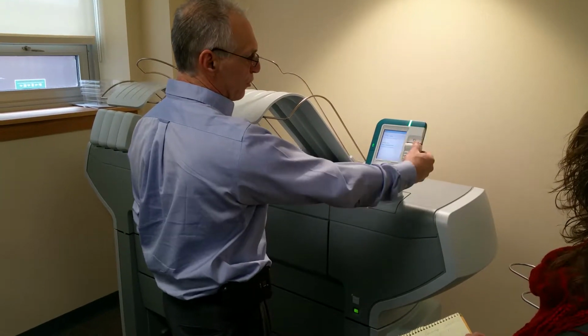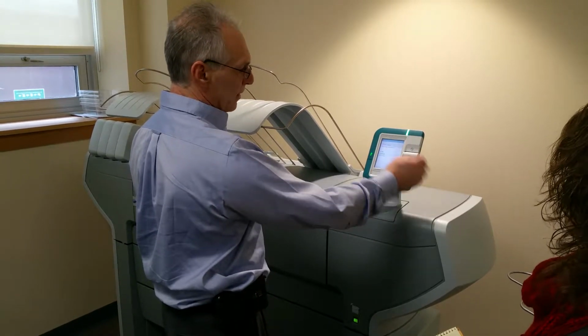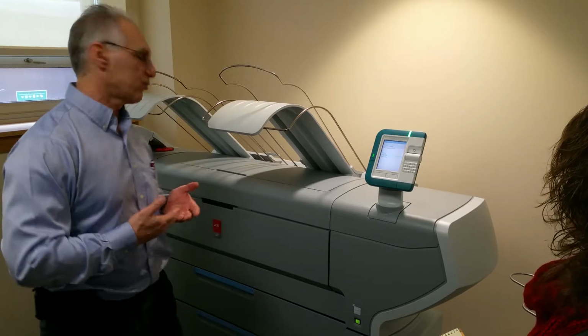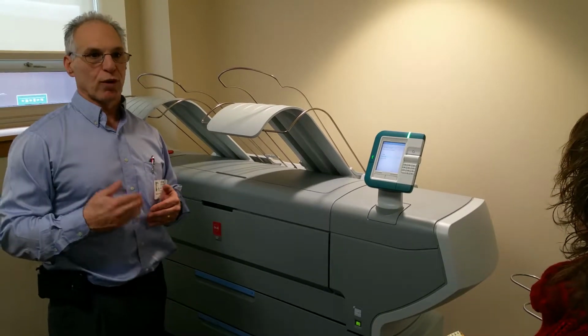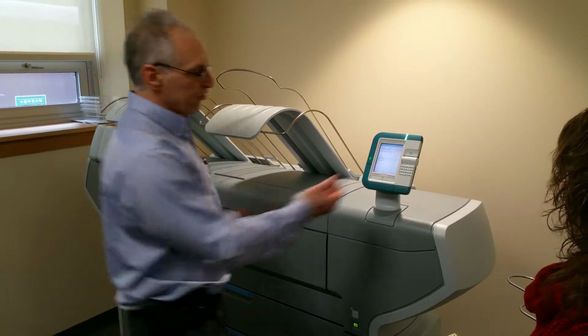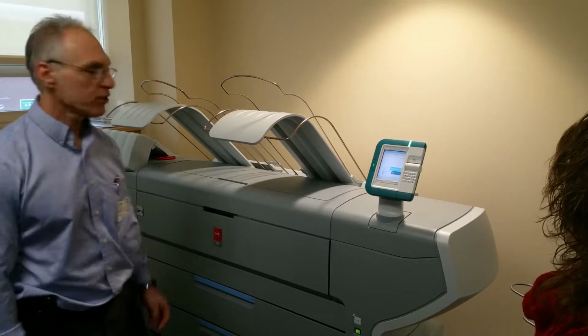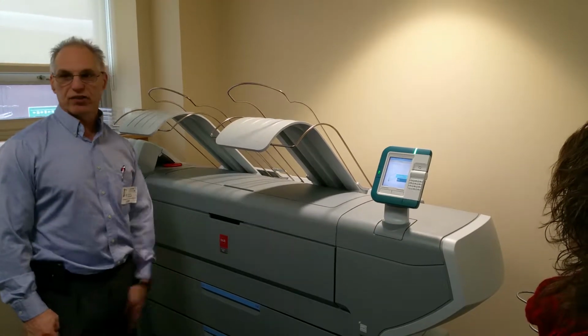So I'm going to say next, and use the wheel to go up or down. Long strip or short strip means it's going to advance it and cut it. So do I want it to advance a long strip and cut it or a short strip and cut it? If it's a pretty good edge, usually short strip is fine, and you say finish, it'll advance it and cut it.